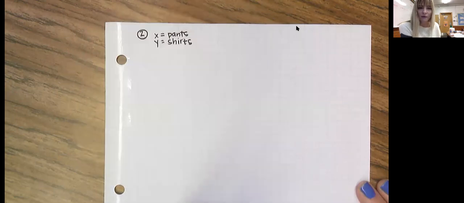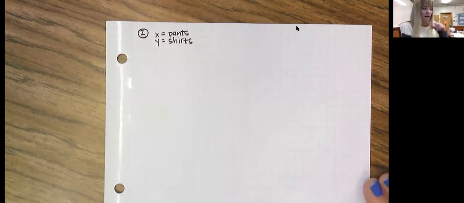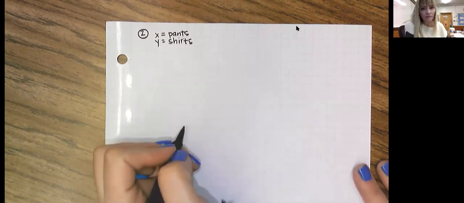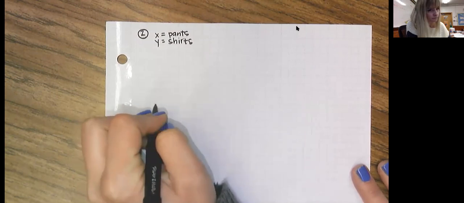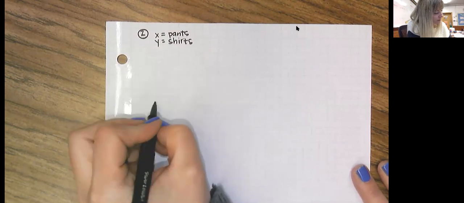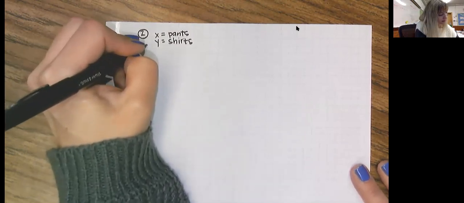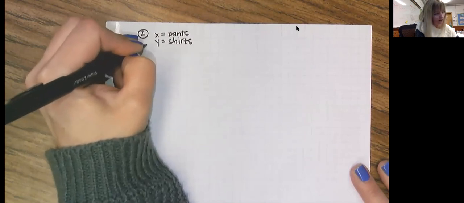Now in my table, they went 0, 1, 2, 3, 4, and then it jumped to 10 on the pairs of pants. We could make it go that far if we wanted to. We don't have to go all the way up there if we don't want to, but I want to make sure I have enough room this way. So I'm going to start here, and then when I start moving, I'll start counting.